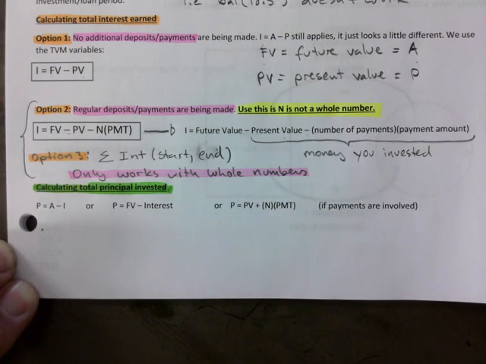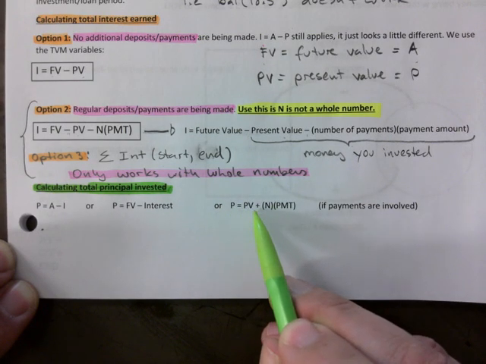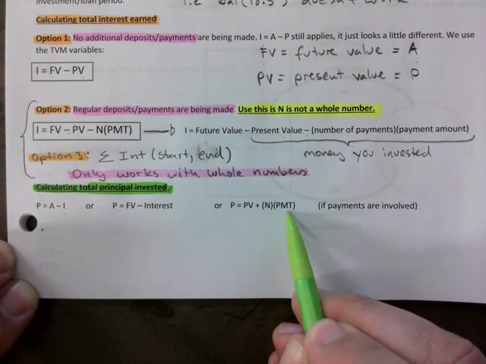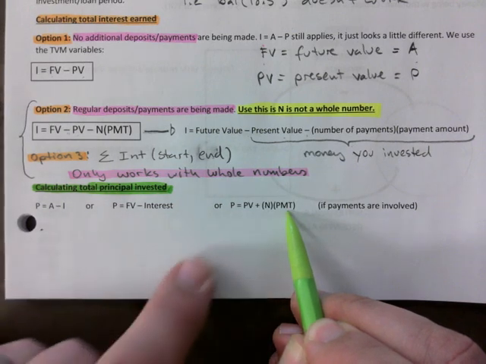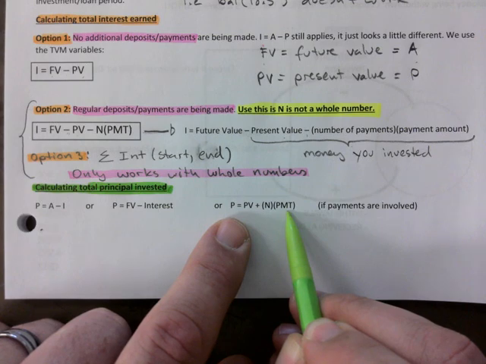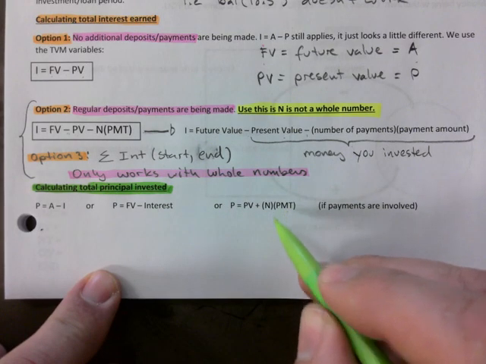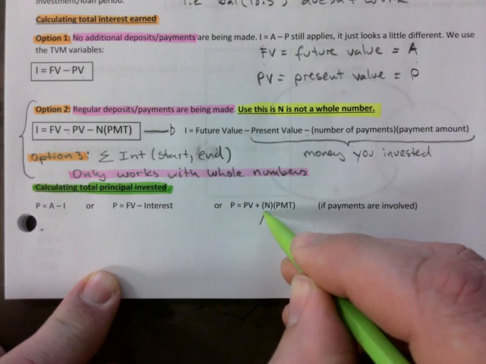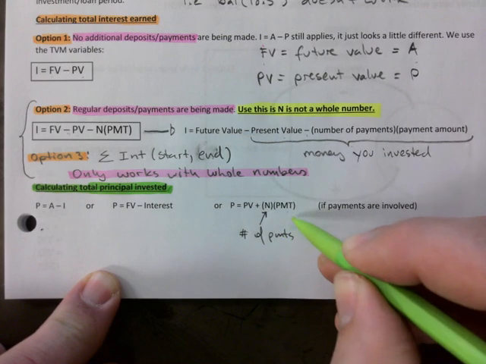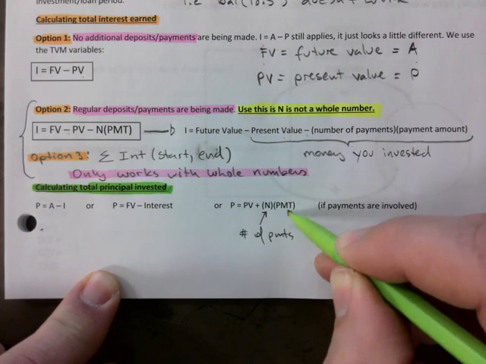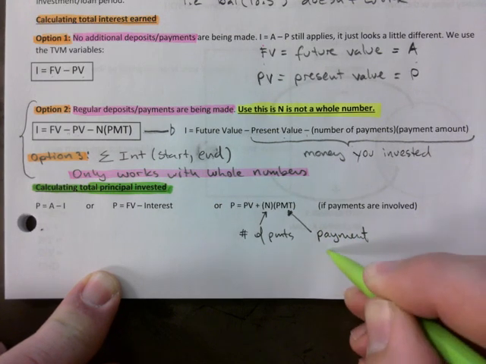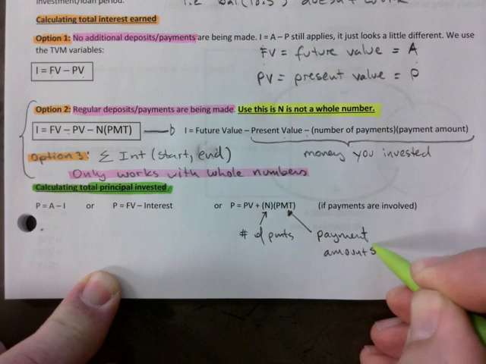Or P equals PV plus the number of payments times the payment itself. Okay. Should I translate this? This means number of payments. This means payment amount, in dollars.